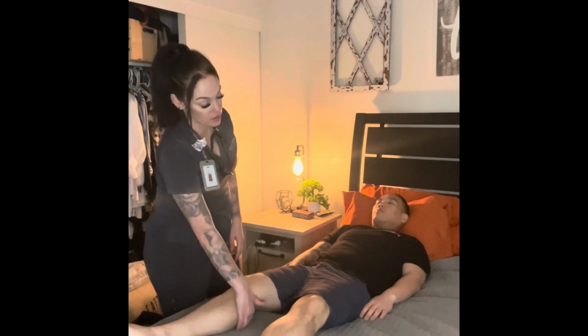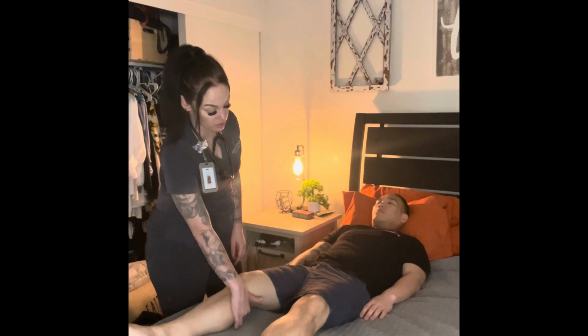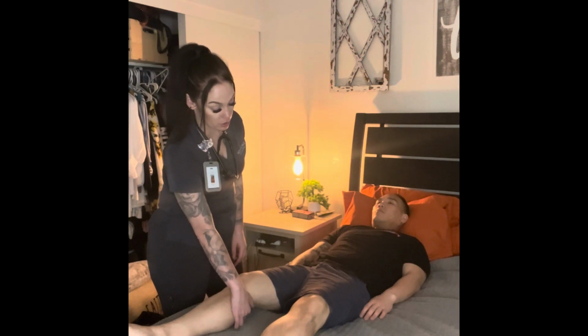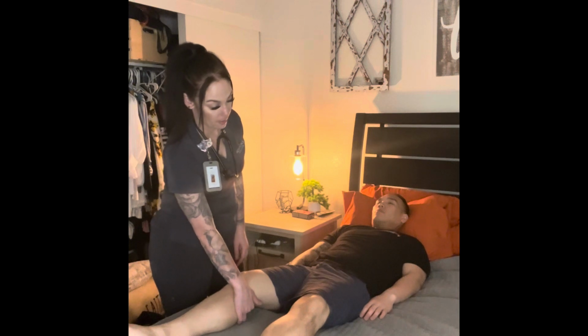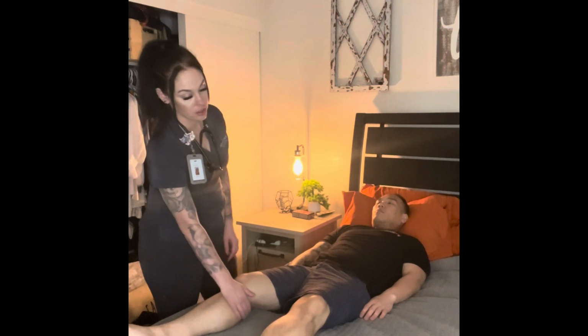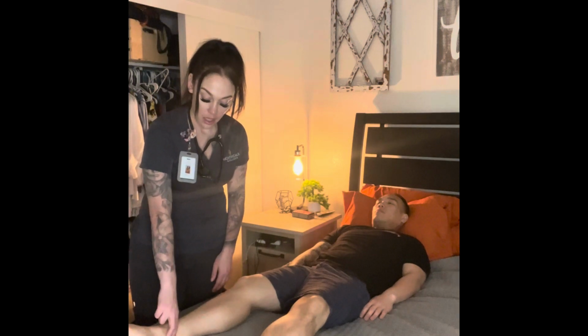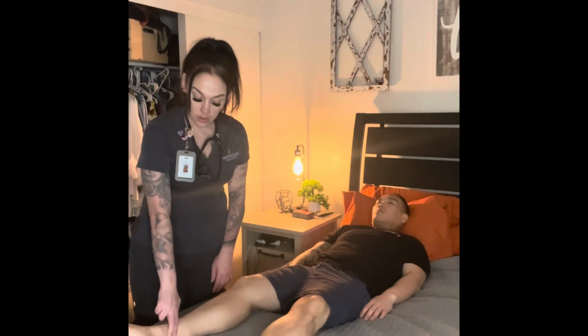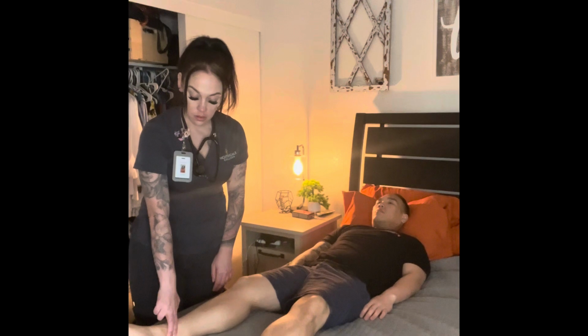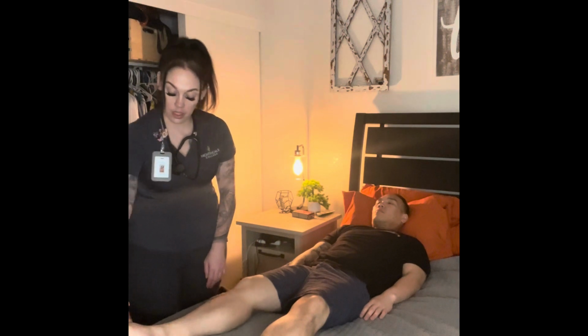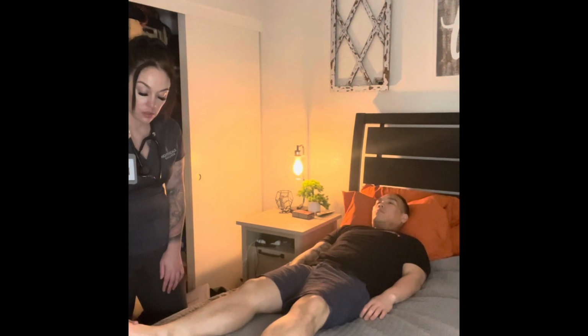I will now be assessing the popliteal pulse, which is located right behind the knee. Okay, patient has a strong popliteal pulse. I will now move down to the intertibial pulse. Okay, strong pulse. And then the dorsalis pedis pulse.